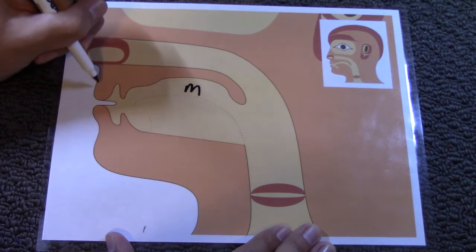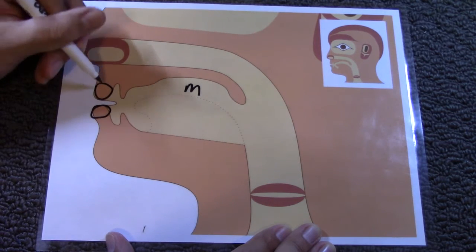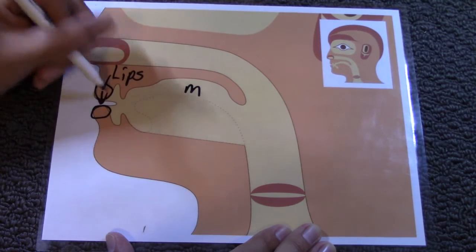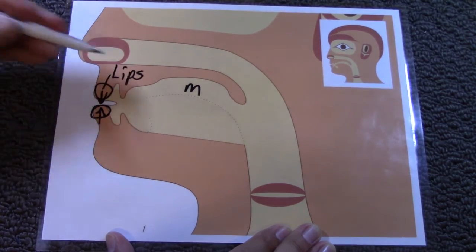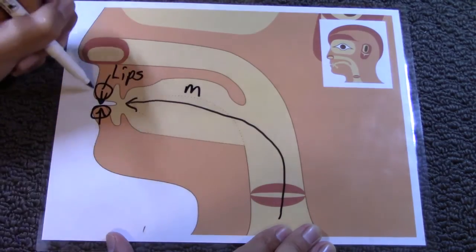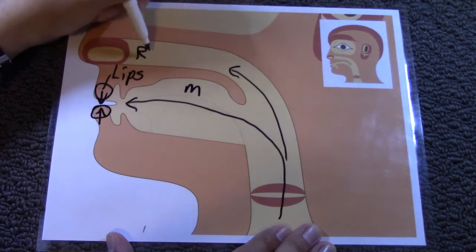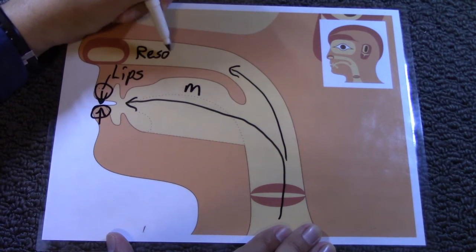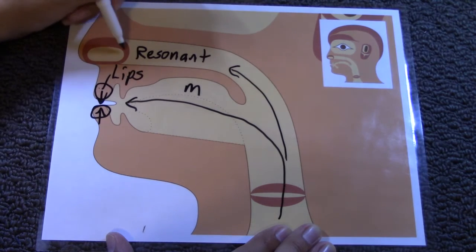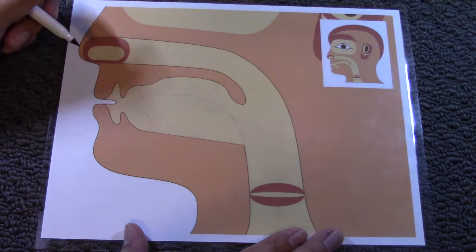M is what's called a labial sound. So labial refers to lips. So we have our lips here. What we're doing is we're closing our lips and blocking the sound. So the sound comes up from your throat. It can't go out this way since our lips are closed. So then it comes up through here. It resonates through our nasal cavity, so it's called a resonant sound. And then comes out through our nose and makes a sound.